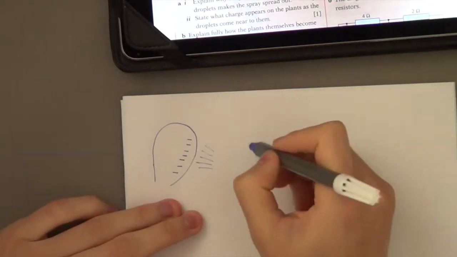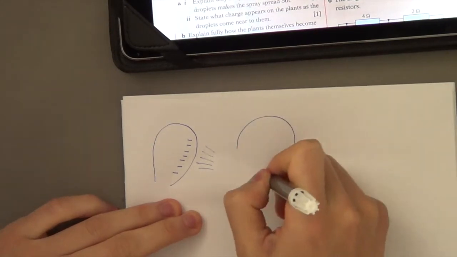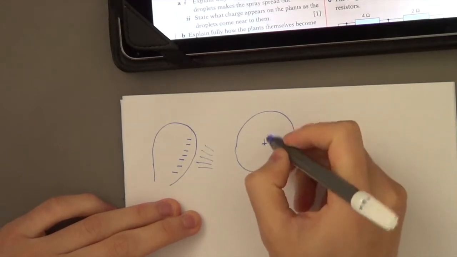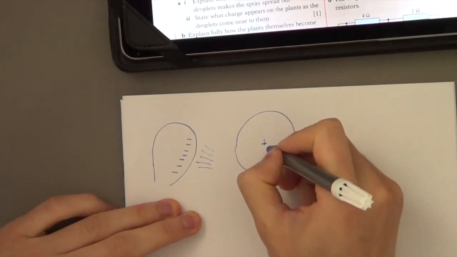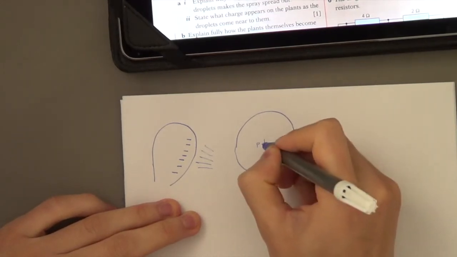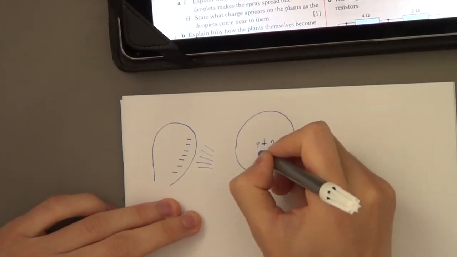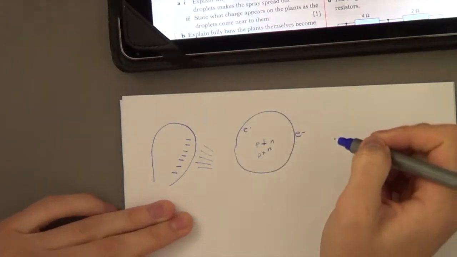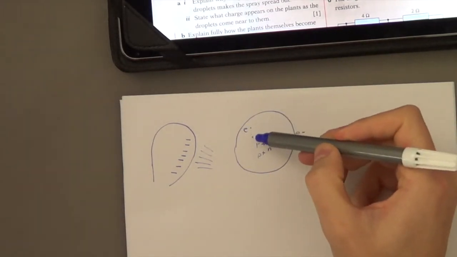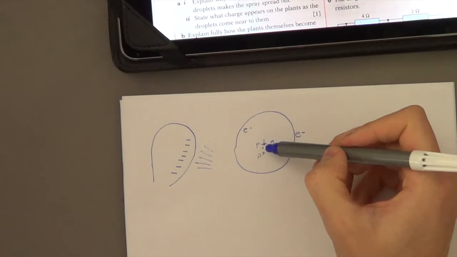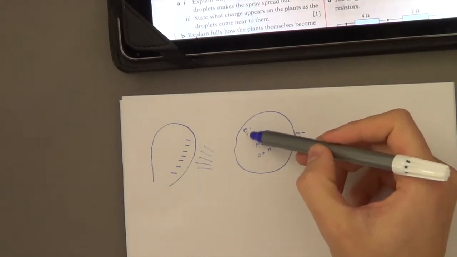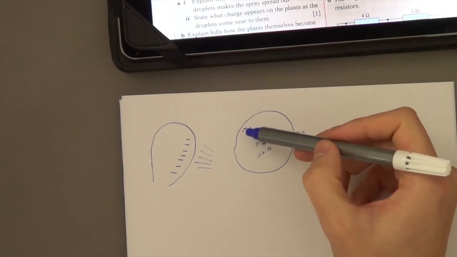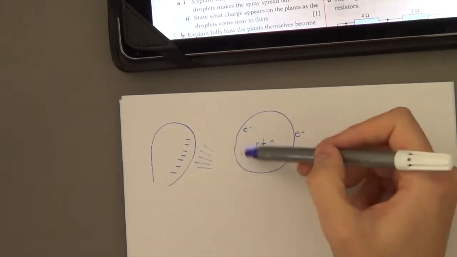So if you think about any type of atom, you've got a positive nucleus with protons and neutrons. Protons are positively charged, and then on the outside you've got negative electrons. Now the electrons are roughly 2,000 times lighter than the protons and neutrons in the middle, and they're quite far out from the center of the atom, and also they're on the outside of the atom.